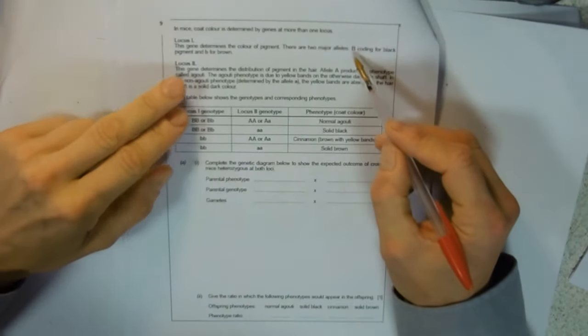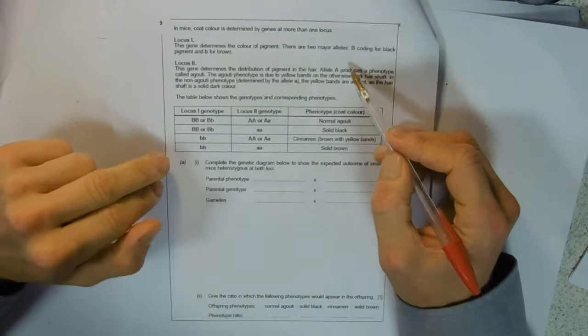In mice, coat colour is determined by genes at more than one locus. And so the locus is just the position of a gene on a chromosome. And we've got locus 1, and that's the colour with two alleles, big B and little b. Big B for black, little b for brown.